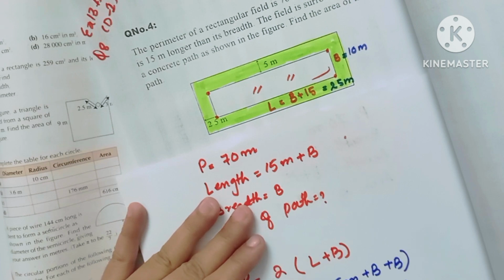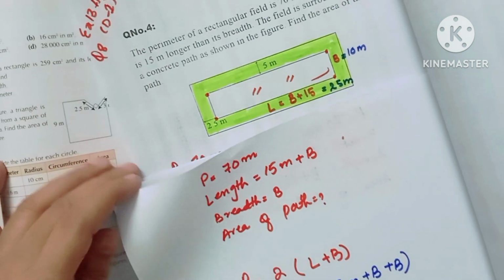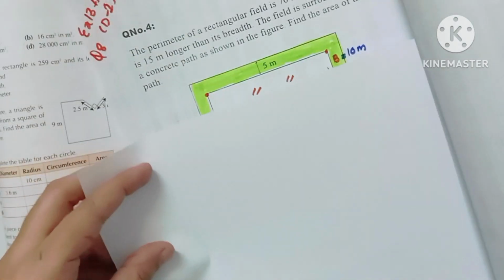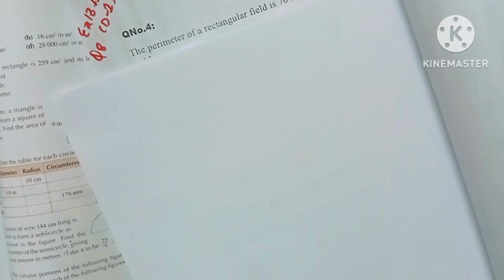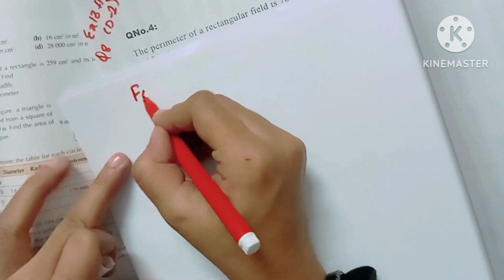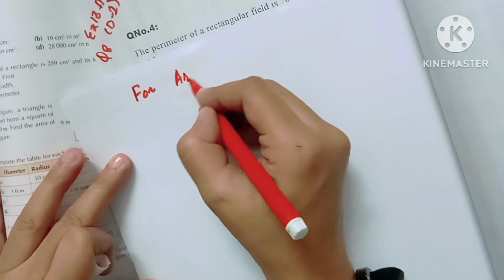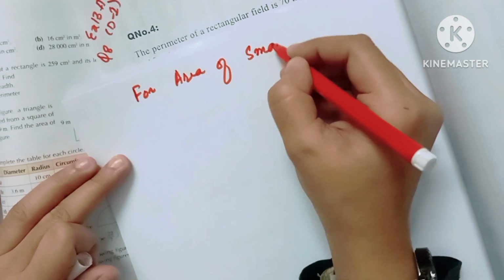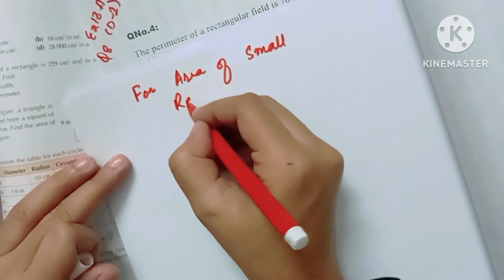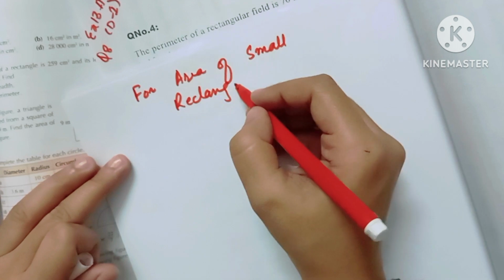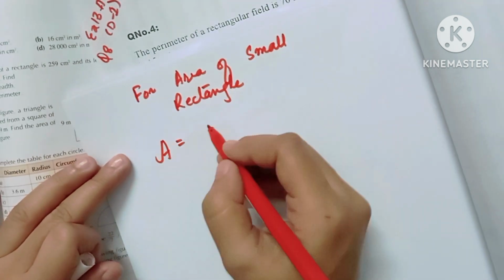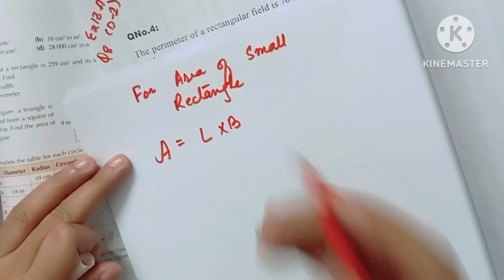Now we are proceeding toward the process. So for the area of the small rectangle, A is equal to length multiplied by breadth.